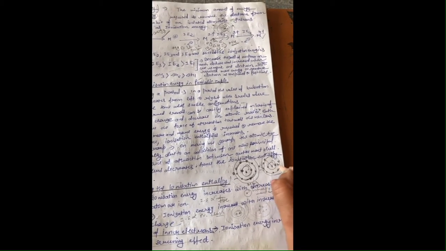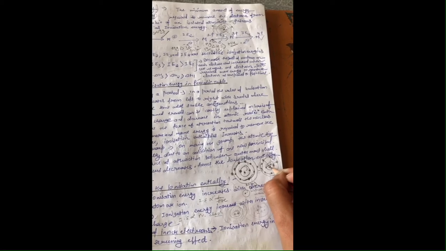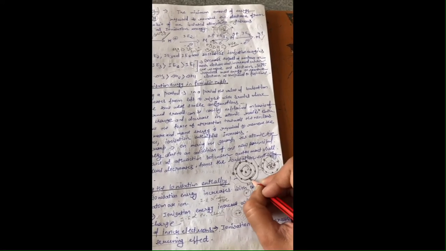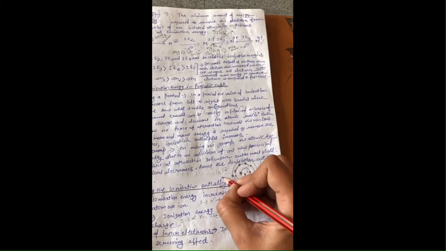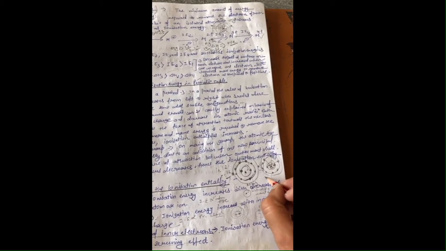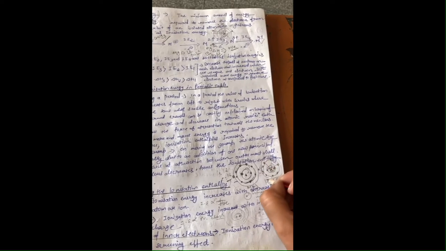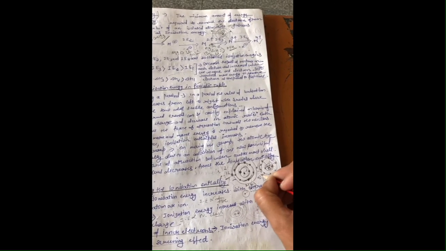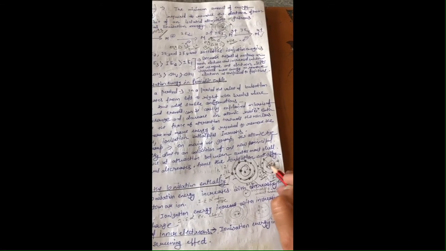Clear? Now the attraction with the nucleus is going to increase because of the increased positive charge. Here protons are 12, electrons also 12. Here the number of protons is 12 and electrons will become 10. This is the Mg+2. Clear? So here the size will become smaller because the attraction between the nucleus and the outermost shell electrons has increased.